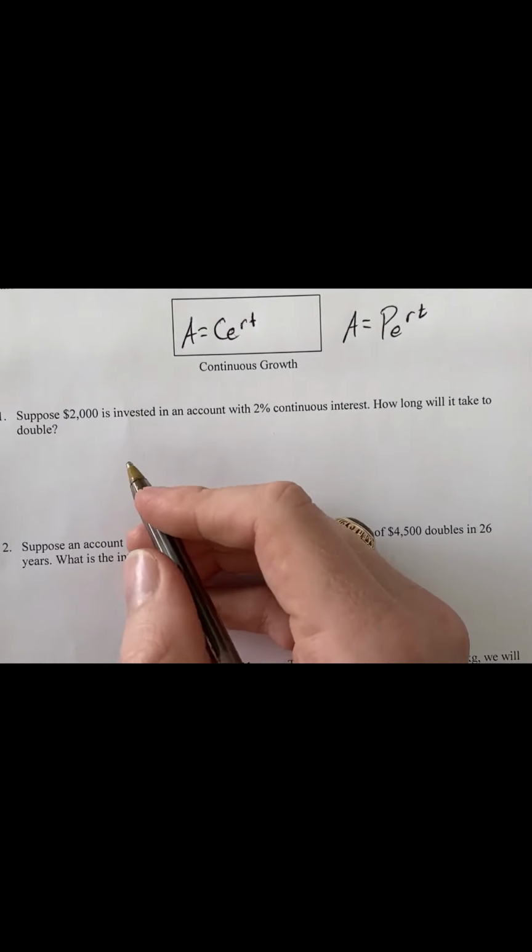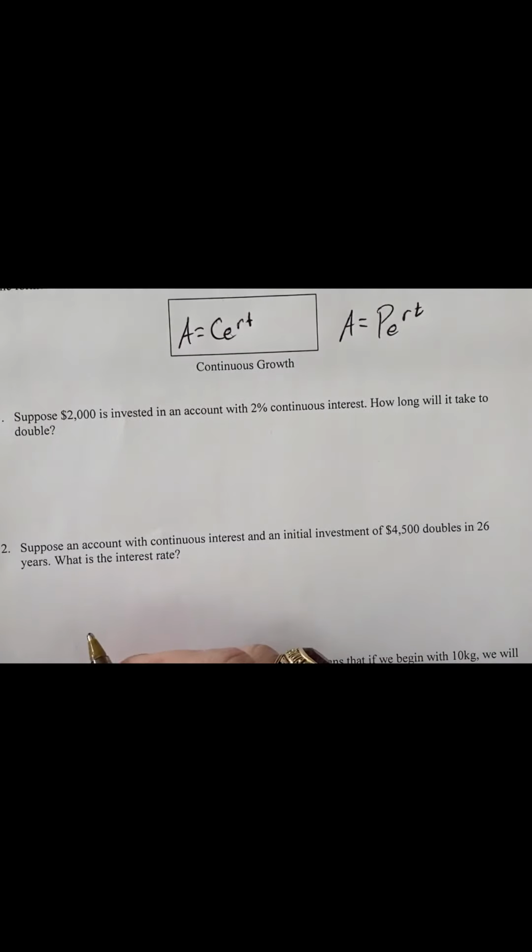So in these couple examples, you're going to look for some common things happening. Just kind of plug them in and go, but again, you'll look for some common things and you'll eventually derive some new formulas that'll kind of help you, but you don't have to memorize them. You can always derive them if you need to. So suppose $2,000 is invested at 2% continuous interest. How long does it take to double?